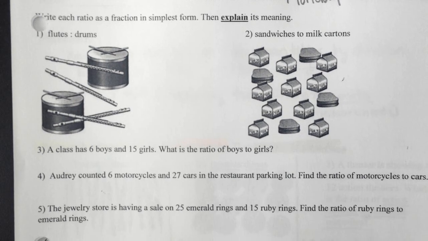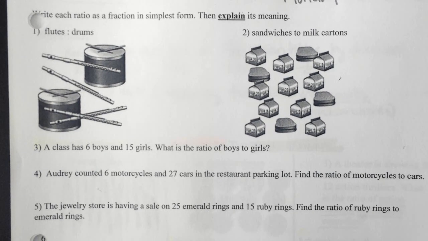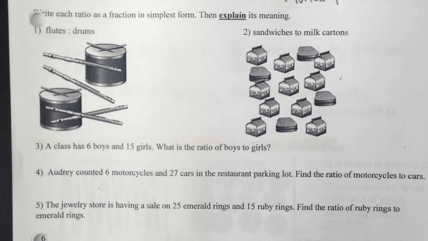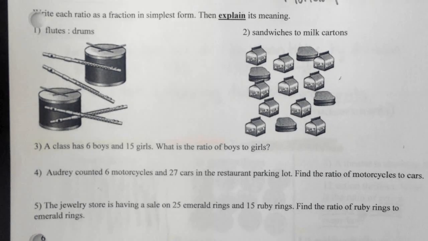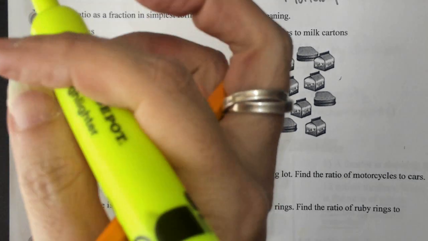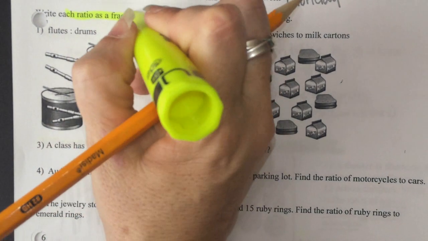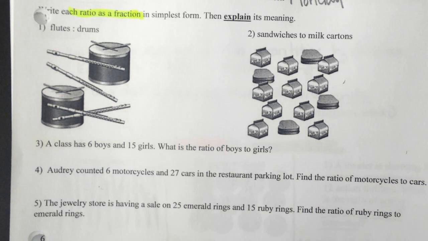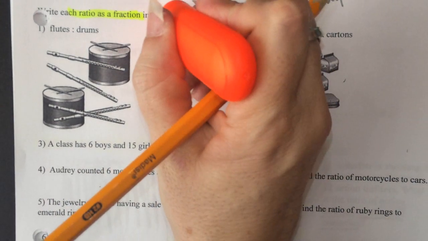Okay, so starting out, it says to write each ratio as a fraction in simplest form, then explain its meaning. So we're back to the 3 steps. Write the ratio as a fraction. Step 2, simplest form.